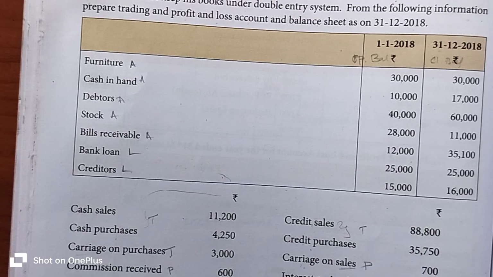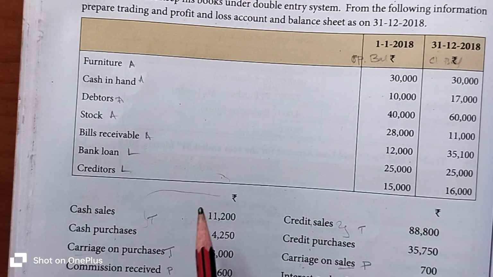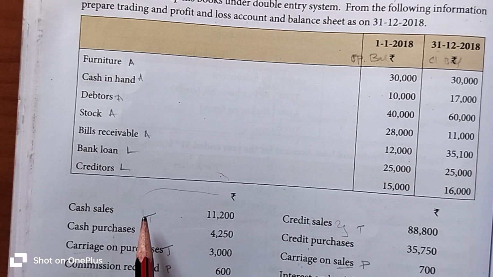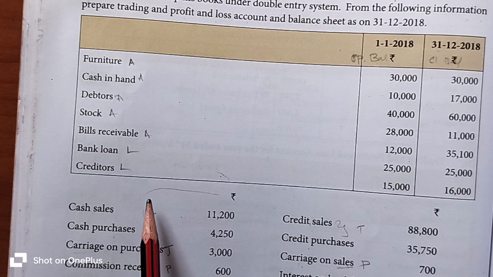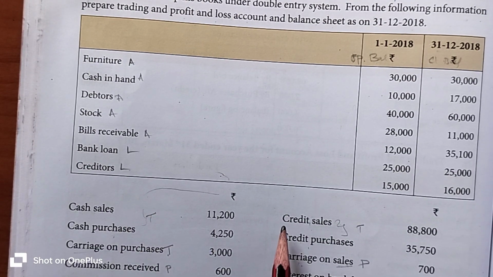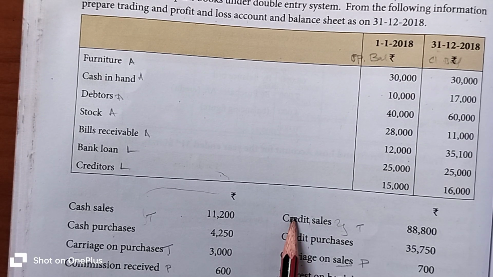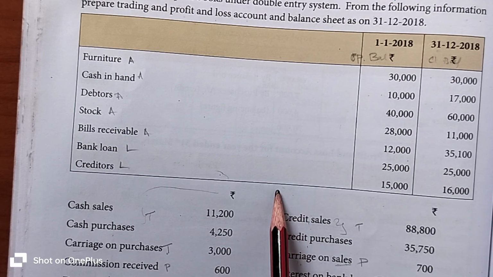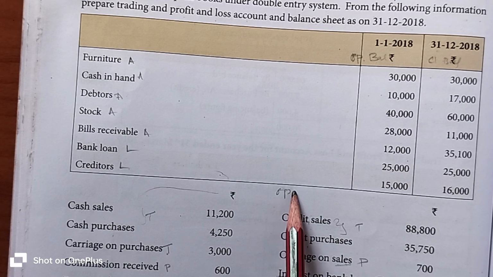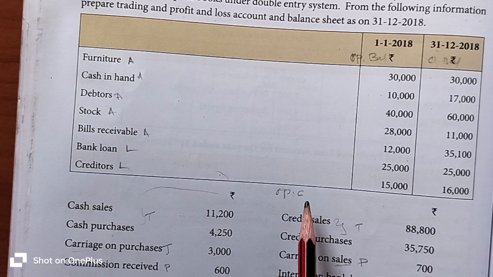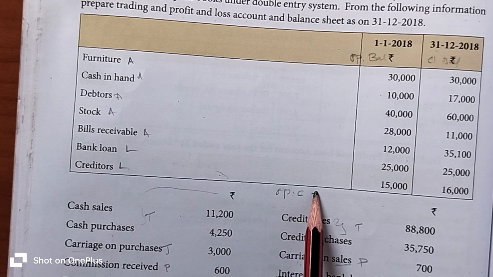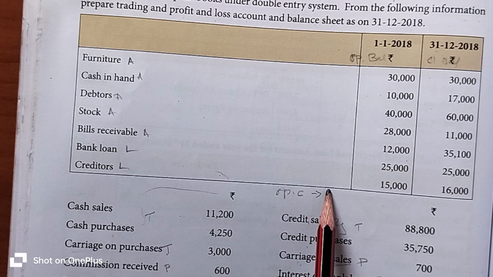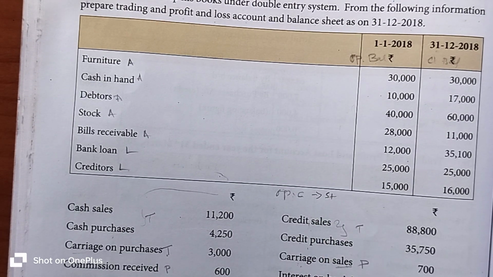Okay, so we have to check whether three important items are given in the question: credit purchases, credit sales, and opening capital. They have given credit purchases and credit sales. What we need is opening capital. Only then can you prepare the final accounts. To find out opening capital, you need to prepare a statement of affairs, right?